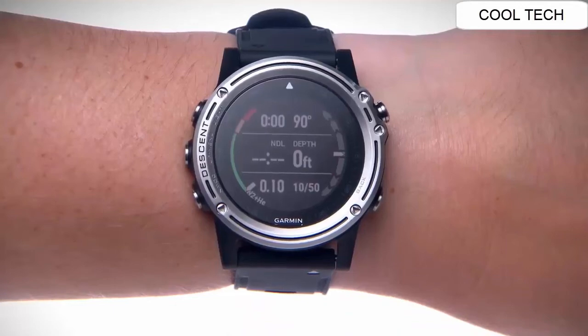When you return to the surface, the device will automatically stop the timer and save your dive.